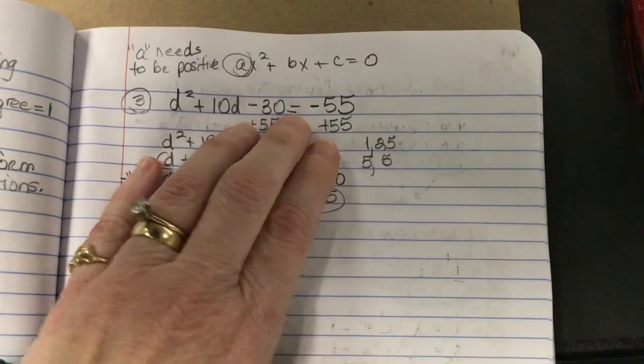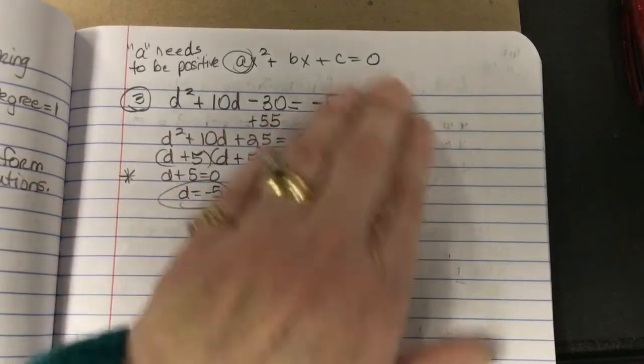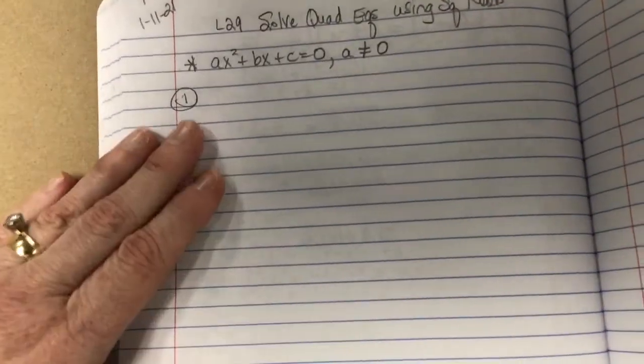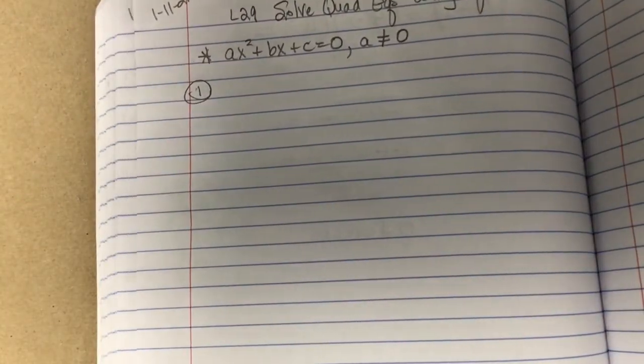And we had one, and I know you had some in the classwork, where everything was not on one side and you had to move the stuff over. Well, that's not going to happen. It can happen in these, and that's where, when we do the quadratic formula on Wednesday, I think I can show you where you've kind of got some choices.